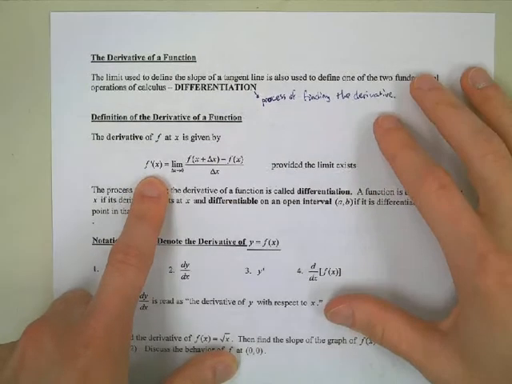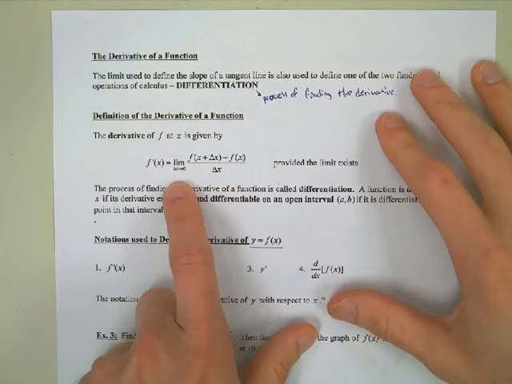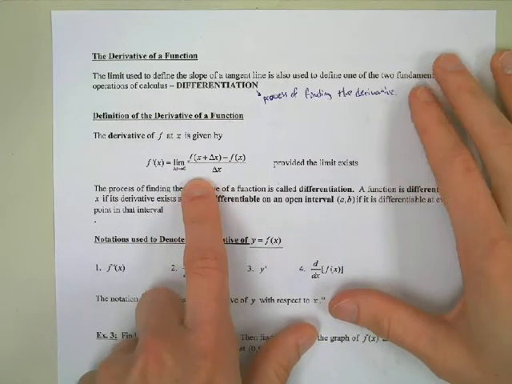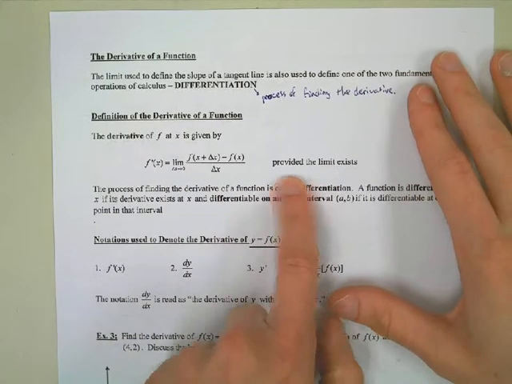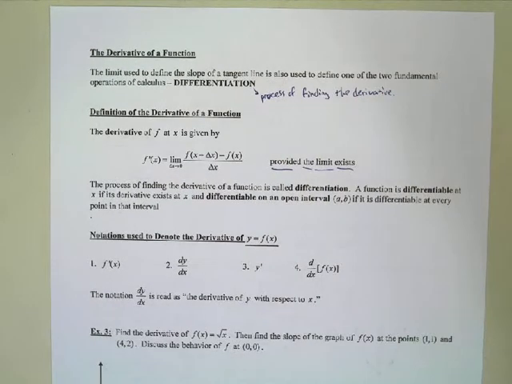And how do we find it? This is one way we do it, using the limit definition of the derivative. Of course, provided the limit exists. This is key. All the ones that we did, the limit exists. Sometimes, though, the limit won't exist, and so you can't find the derivative at that particular point. There are places, believe it or not, where the limit definition will not exist, and therefore you can't find the derivative at that point.